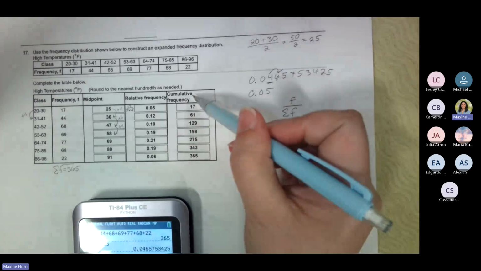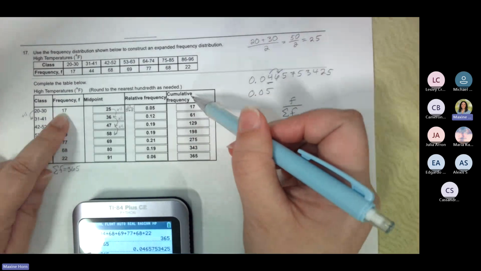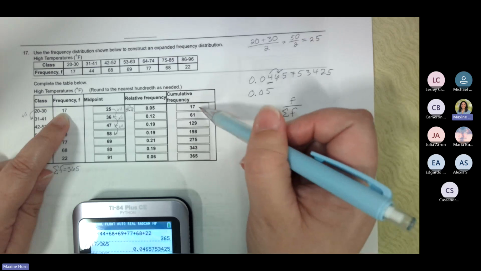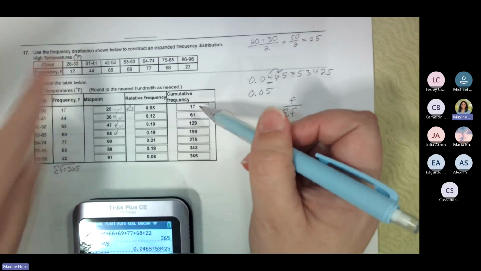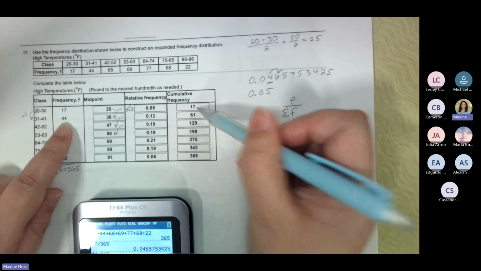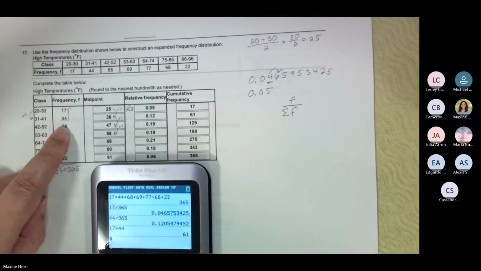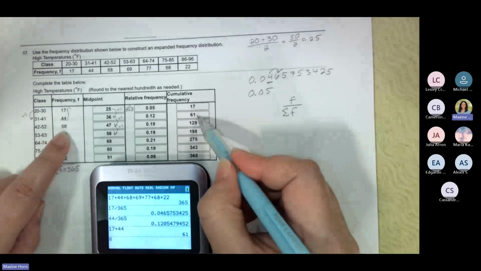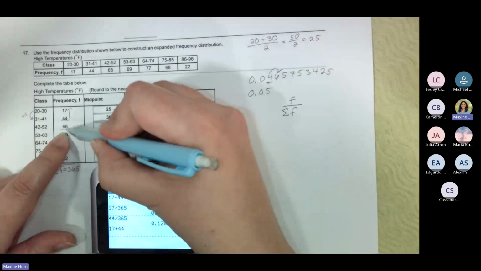So cumulative frequency wants you to take the frequency that you have and add to it all the frequencies above it. So for the first one, it's just 17. There's nothing above it. But for the next one, they want you to take 44 and add it to 17. So you're saying this class and all the classes above it. So that's going to give us 61. All right, for the next one, we're going to do this class and all of the classes above it.